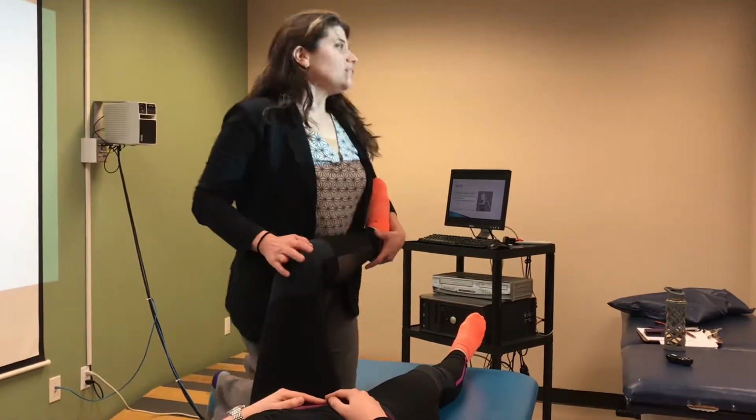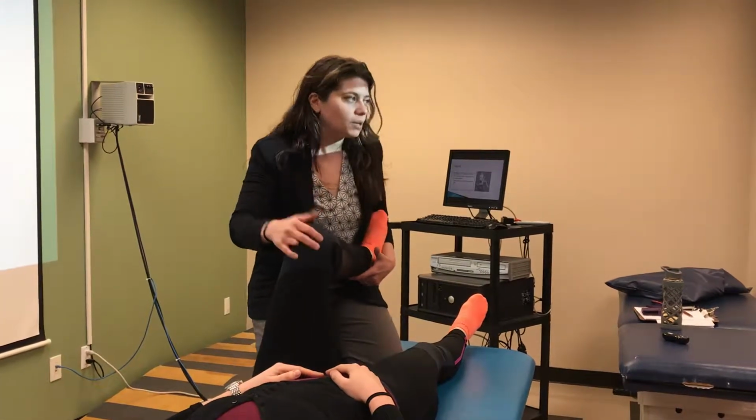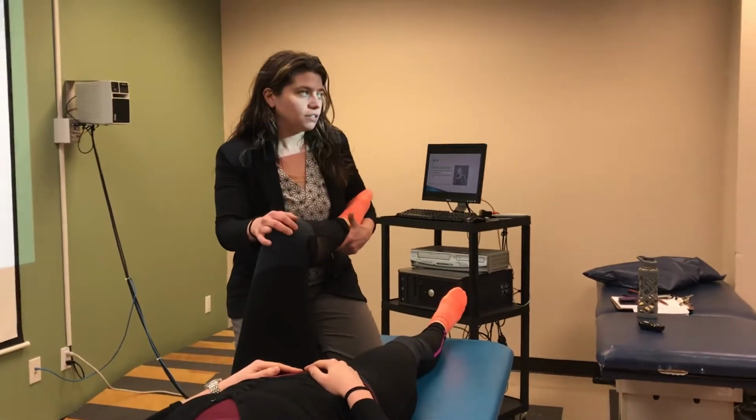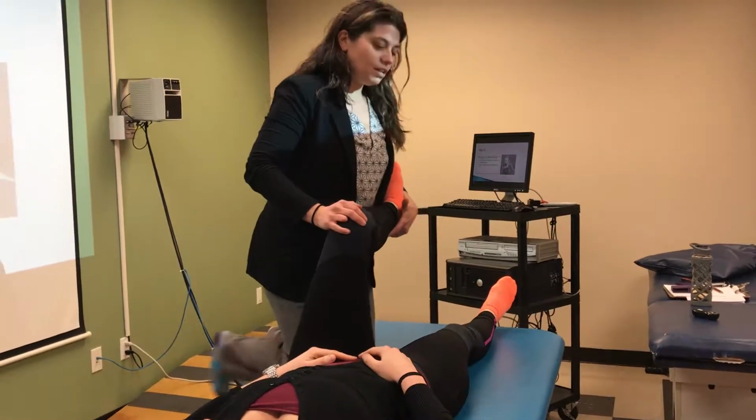So put that leg down for me. It really can also depend on where her restriction is, but for the most part, I'm going to bring her up to about 90. I'm going to bend her knee to 90. So it's a 90-90 position. And then I'm simply moving her into internal rotation.